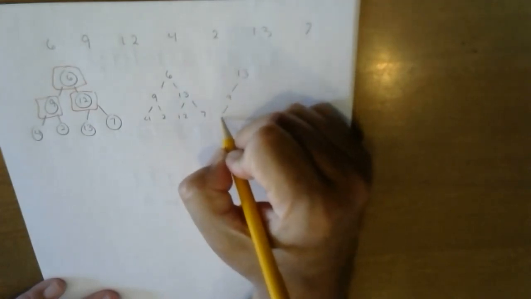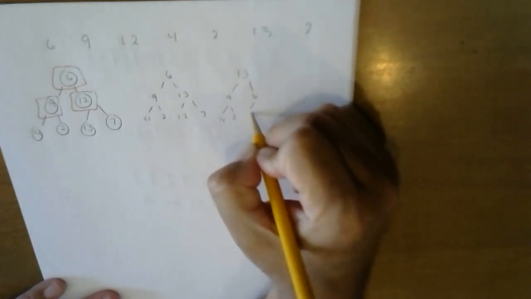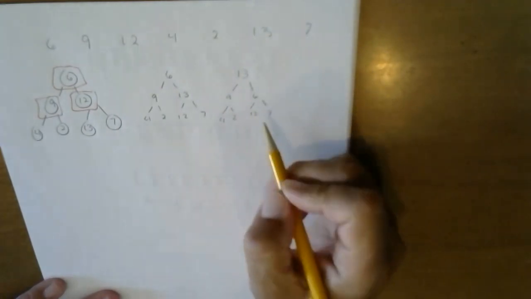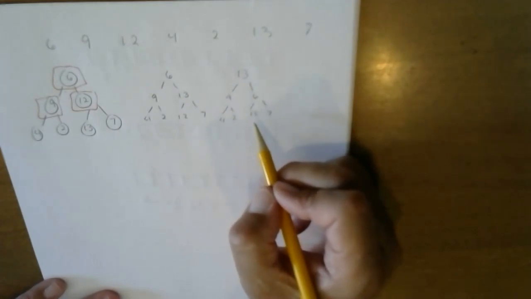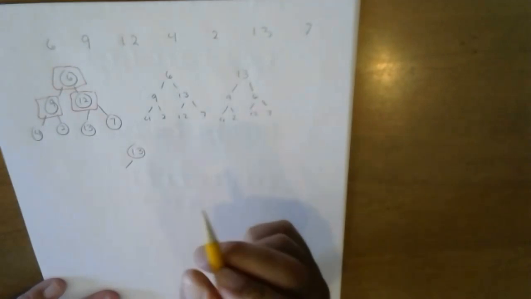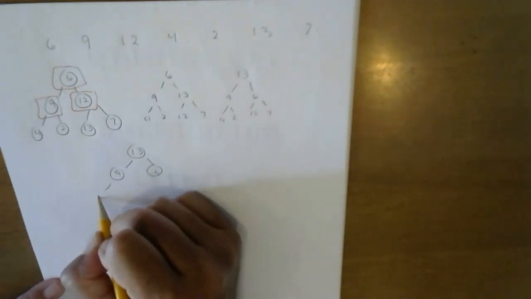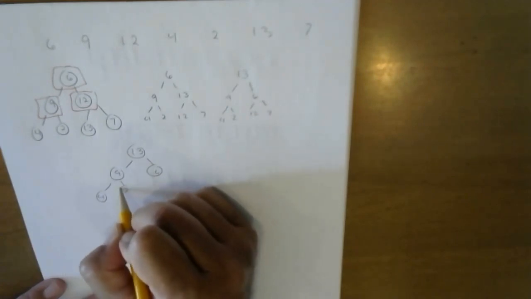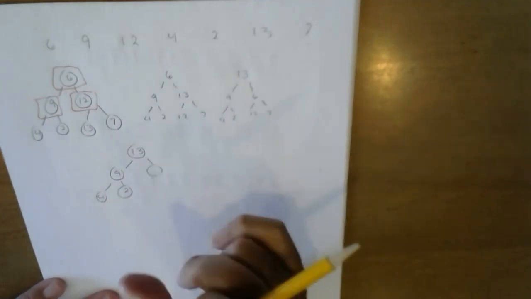It's going to go to this spot. And remember, when we're percolating down, we have to go all the way. So can it go farther? The answer is yes. And now I end up with 13, 9, 6, 4, 2, and that's a 12 because we switched them.